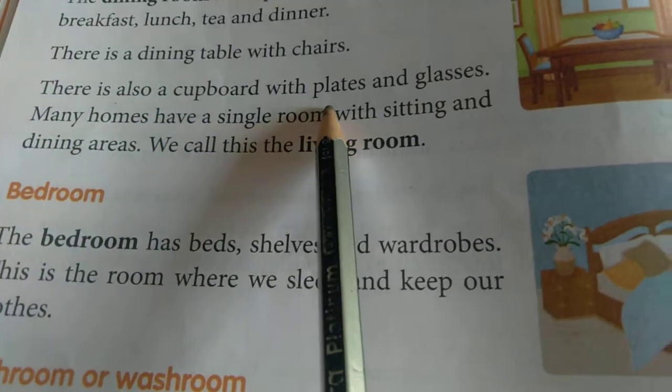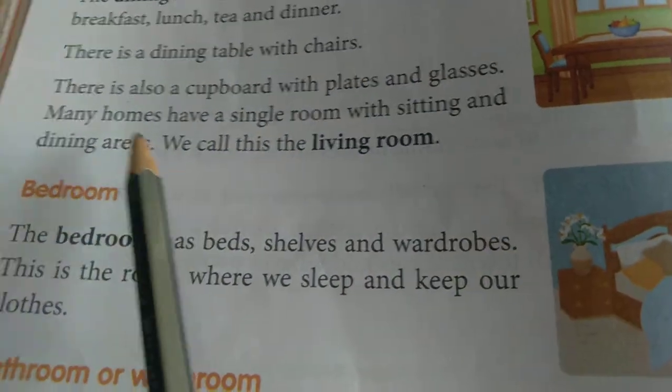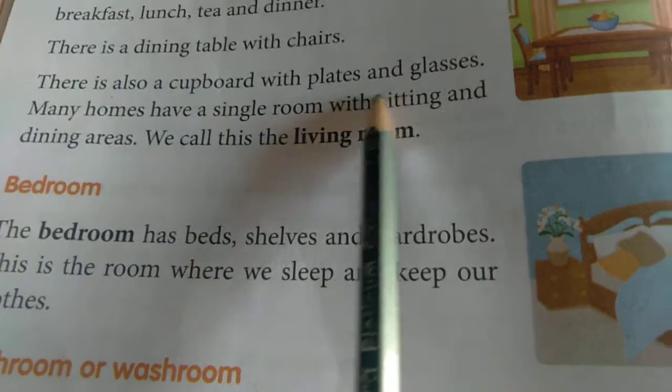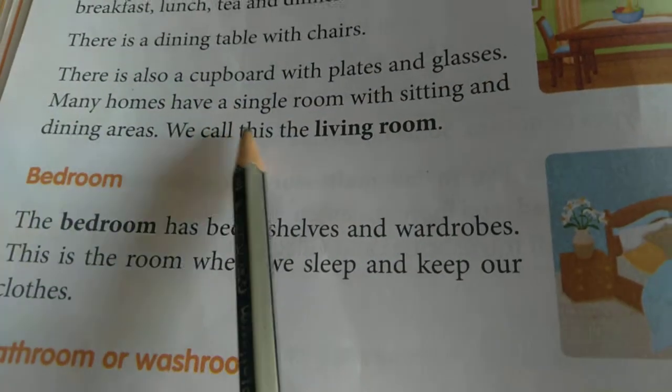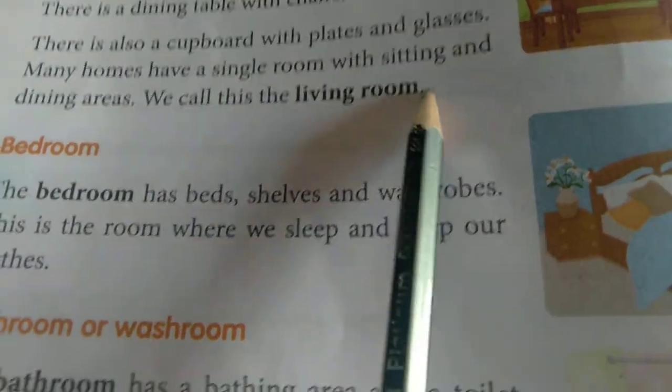Many homes have a single room with a sitting and dining area. These are called the living room. We call it the living room.